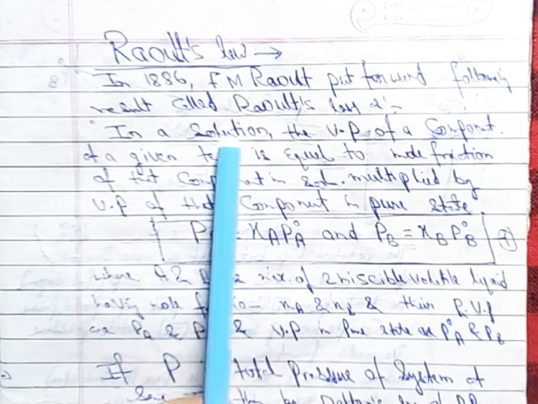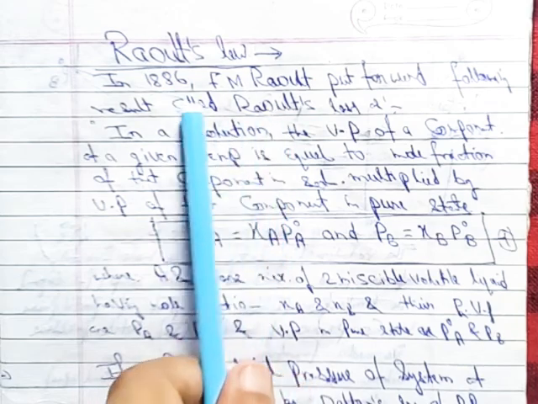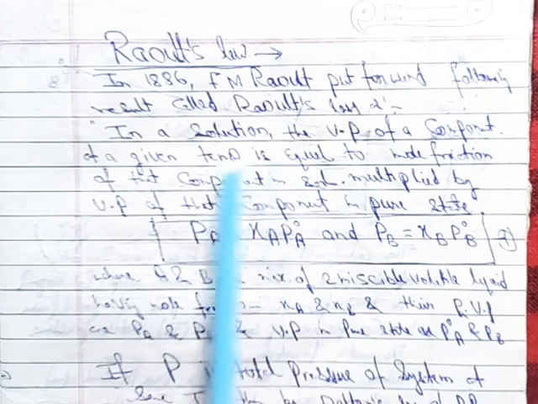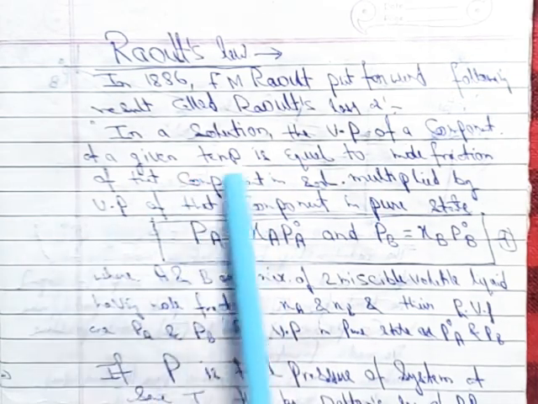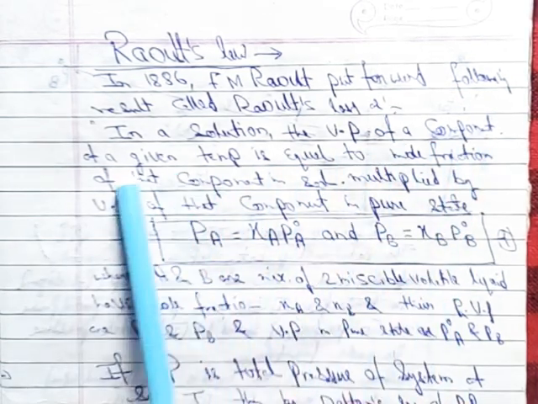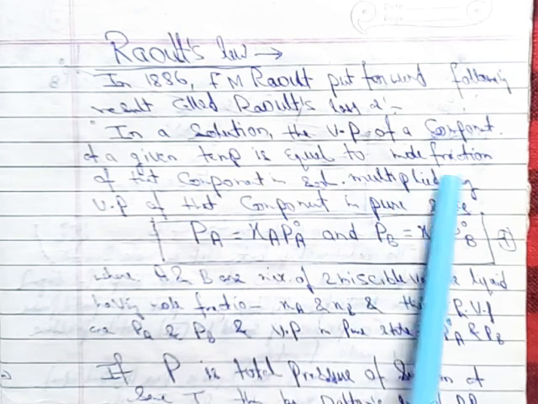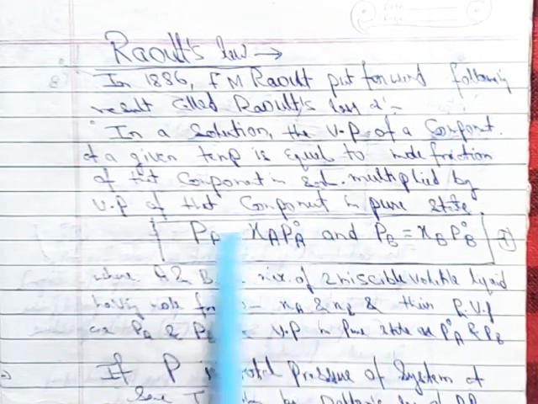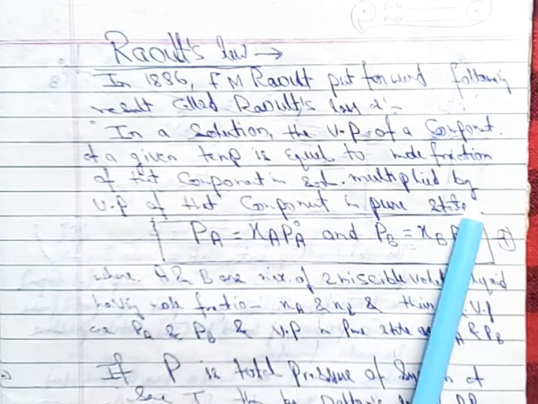It was given by F.M. Raoult in 1886, who put forward the following result called Raoult's law. He said that in a solution, the vapor pressure of a component at a given temperature is equal to the mole fraction of that component in solution multiplied by the vapor pressure of that component in pure state.